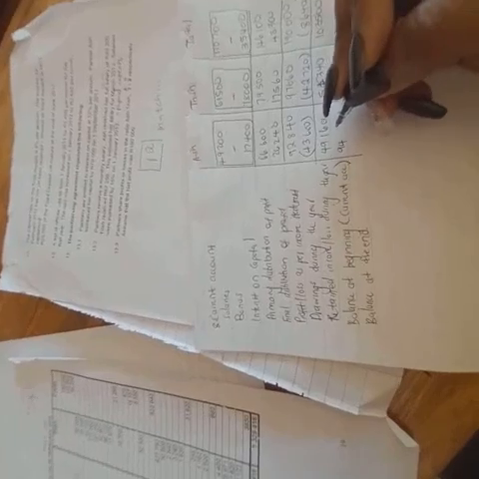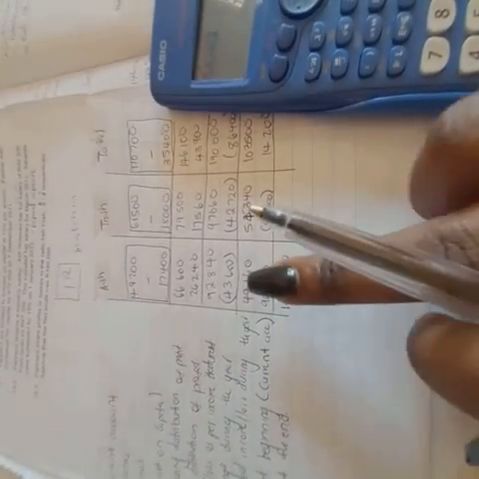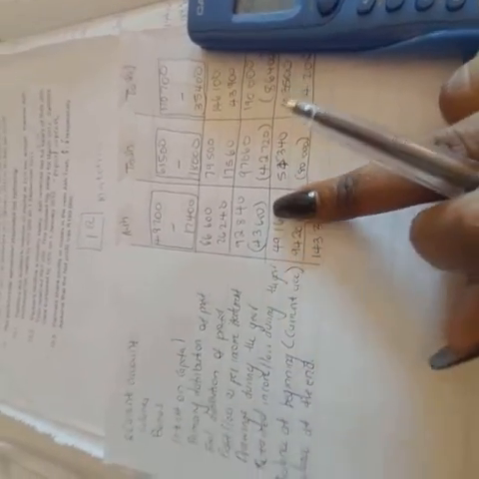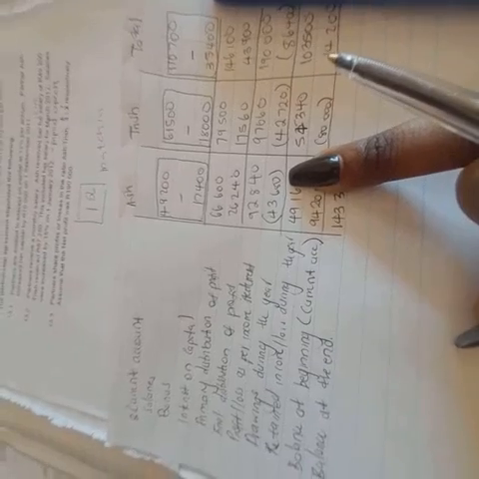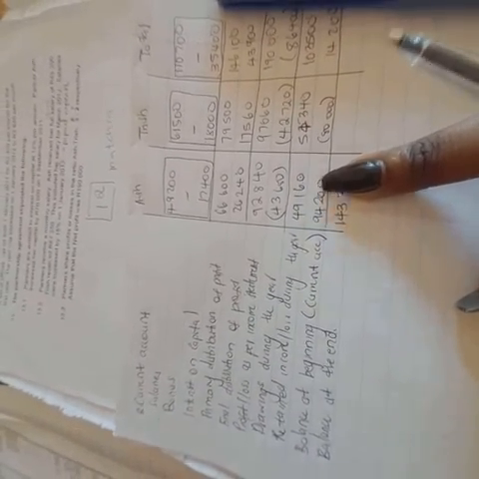So here we're just going to add 94,200. Like I said, we add the retained income for the year with the balance at the beginning, so that we can get the balance at the end.